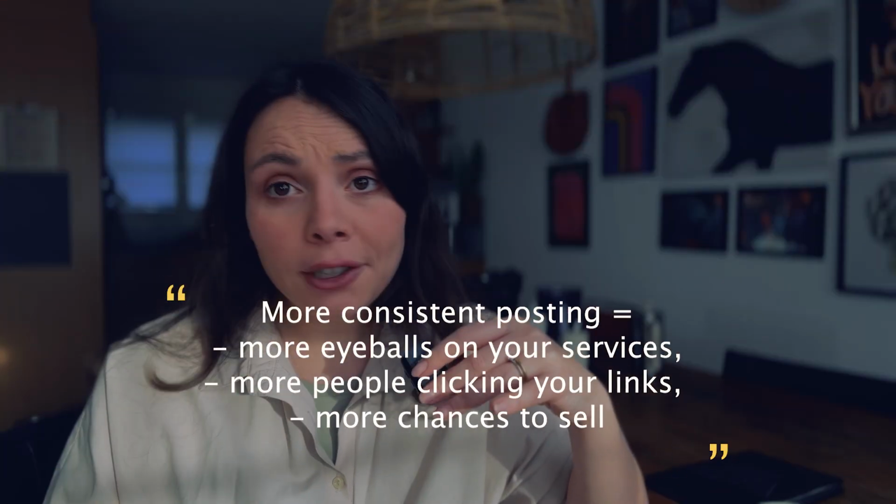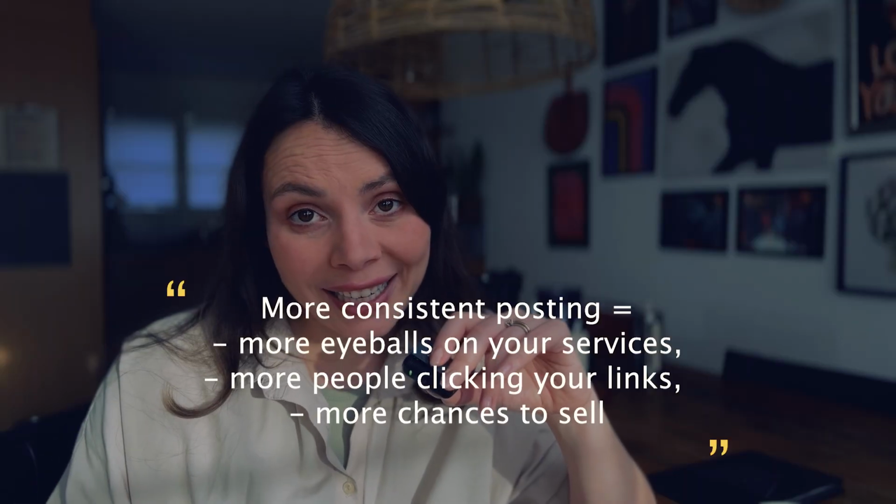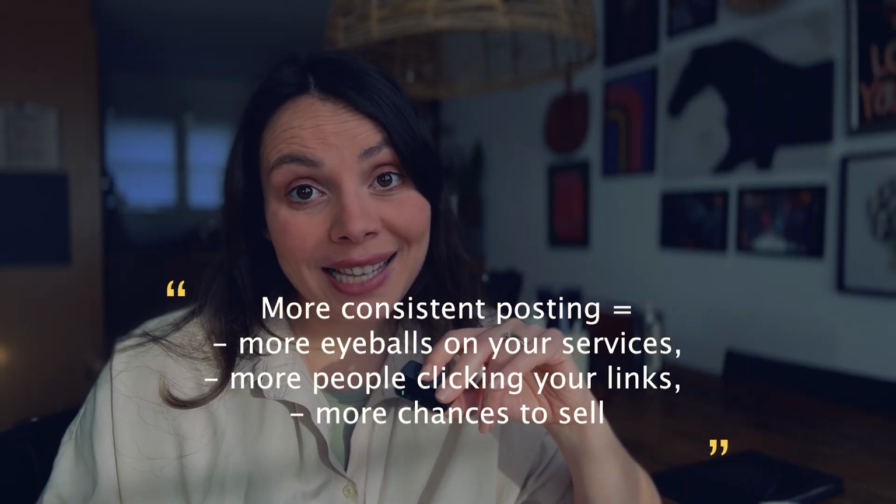More consistent posting equals more eyeballs on your product or services, more people clicking your links, and more chances to sell what you actually do. The goal isn't to become a full-on Canva person. The goal is to spend less time designing and more time delivering your offers, talking to leads, and living your life. A solid template pack plus 1 hour a week can absolutely get you there.